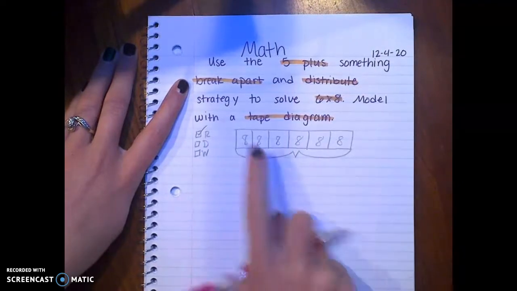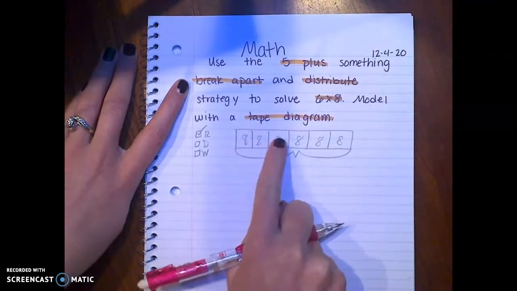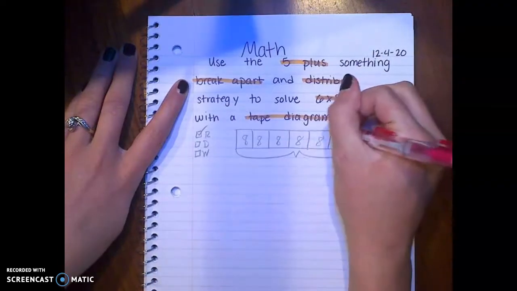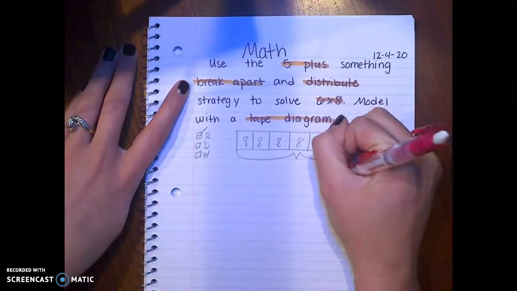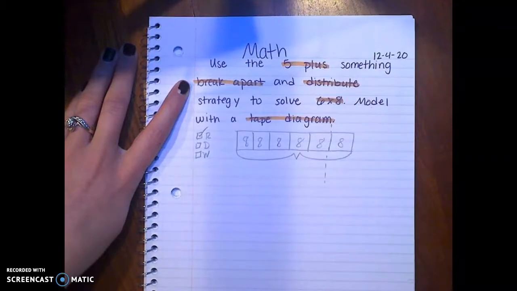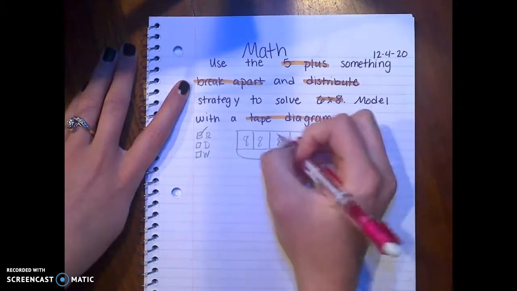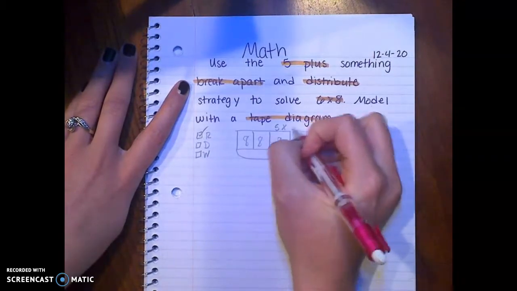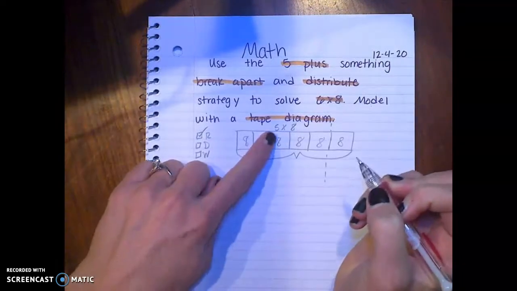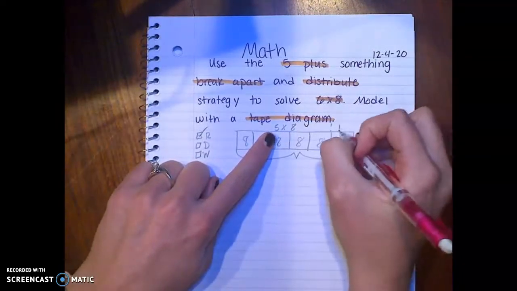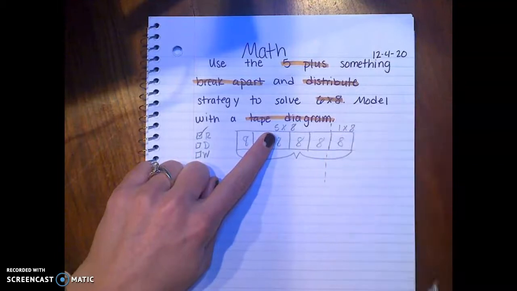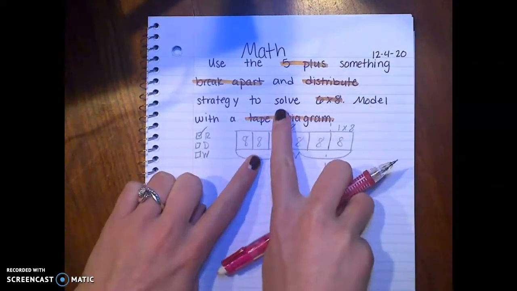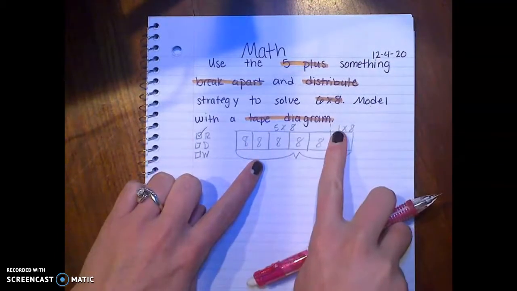I'm going to count 5. 1, 2, 3, 4, 5. I'm going to draw an imaginary cut line right there. And I'm going to show that this is 5 groups of 8. There's my 5. And this is 1 group of 8. And if I put my 5 plus 1, that gives me 6.